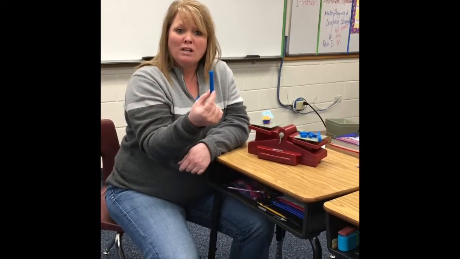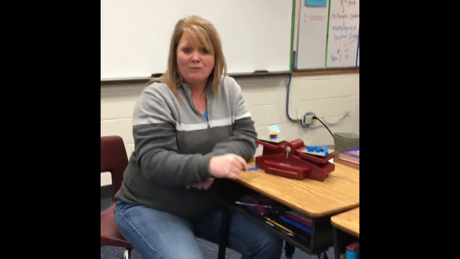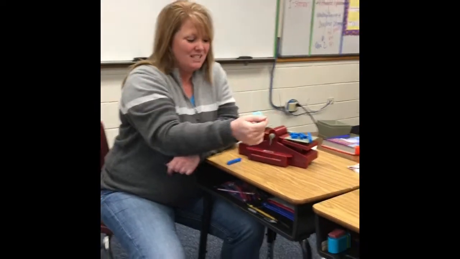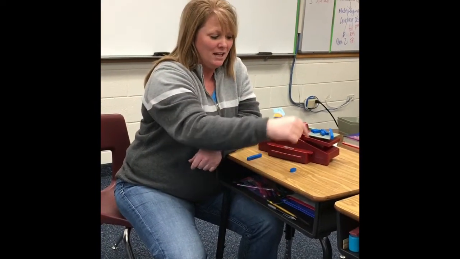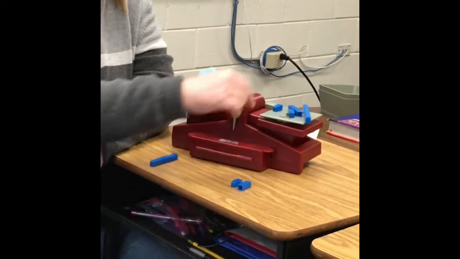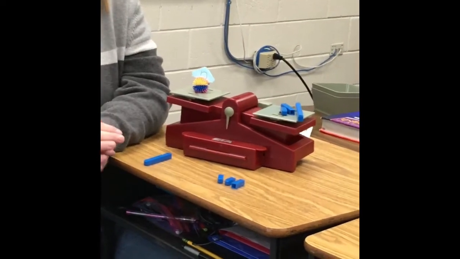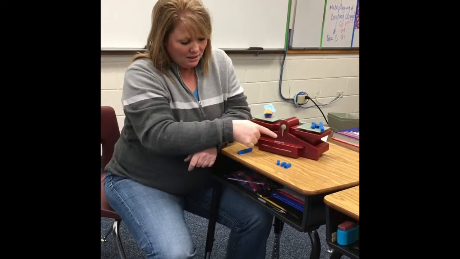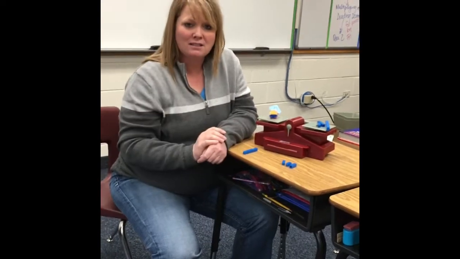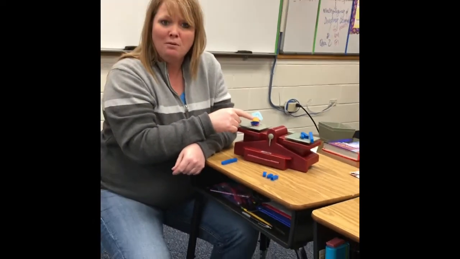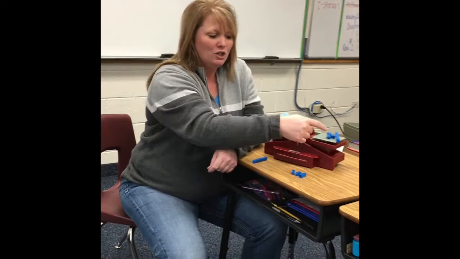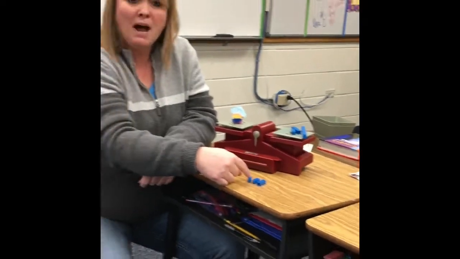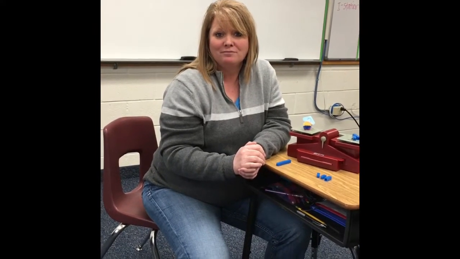So if I take away 7 from one side, I'll just take 7 away from the other side. 3, 4, 5, 6, 7. My balance balances. My unknown number equals 25 minus 7. Pause the video and figure it out.